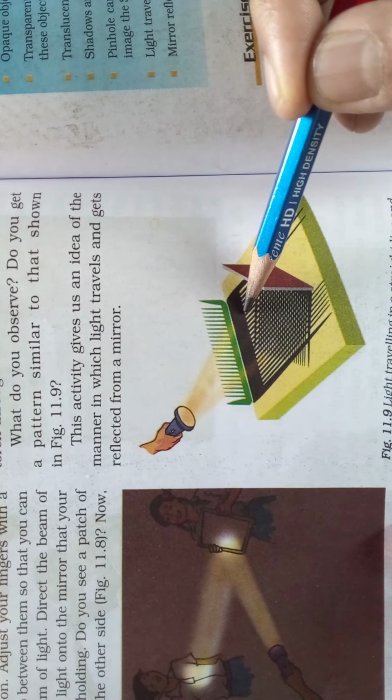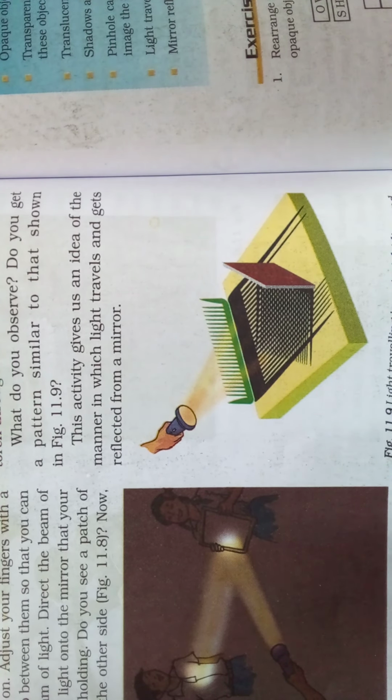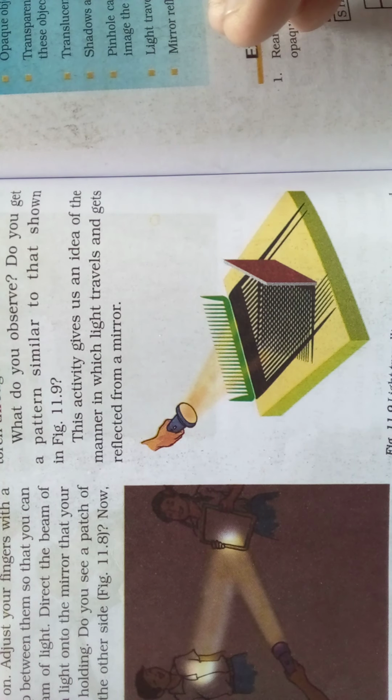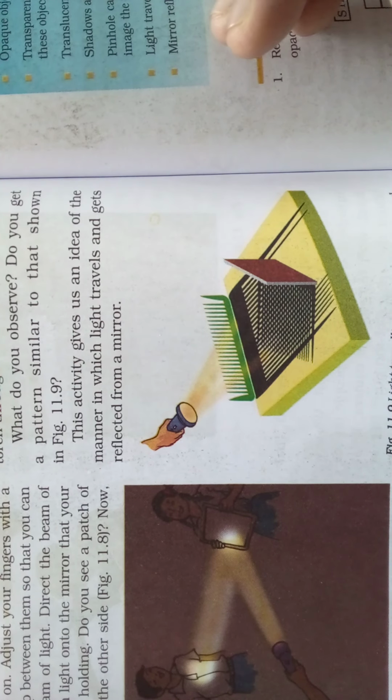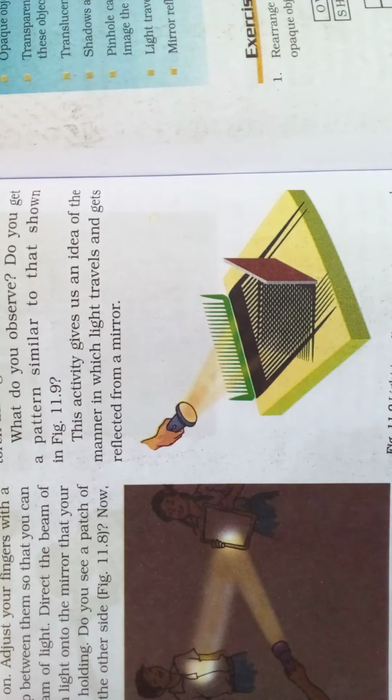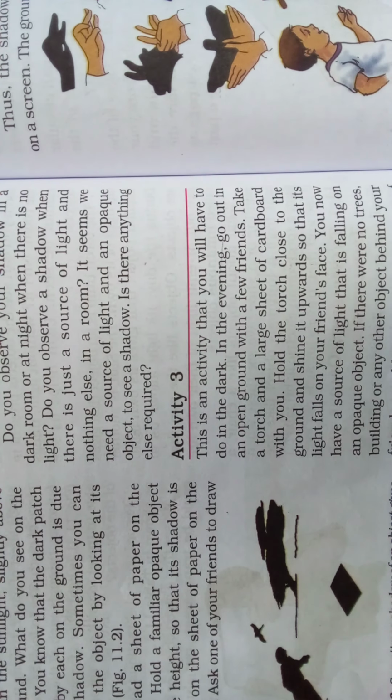This tells us that light travels in a straight line and gets reflected from a mirror. Understood, children? So what we know from this chapter is that light travels in a straight line, and when an opaque object comes in the path of light, we get its shadow. To get the shadow, it needs a screen. And we also know the light will get reflected from the mirror. This much we saw in this chapter. Understood?